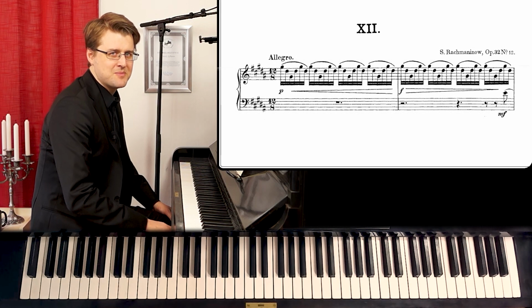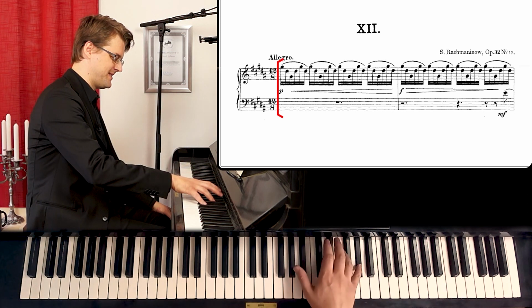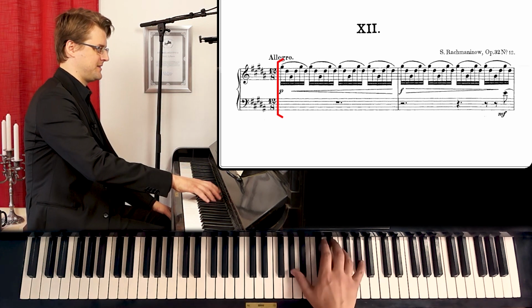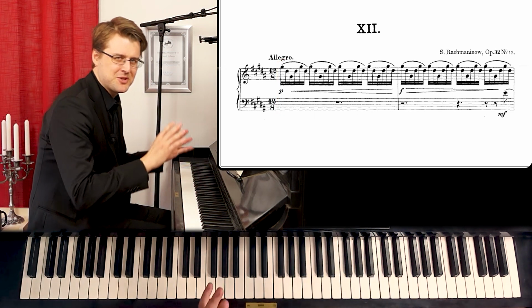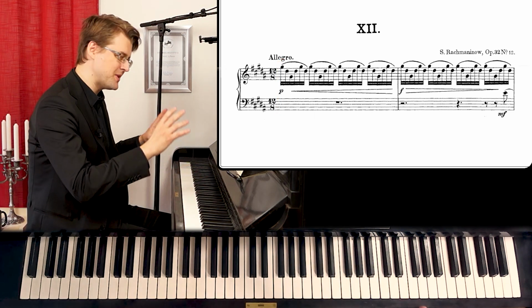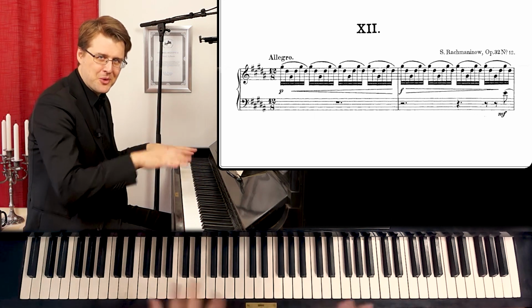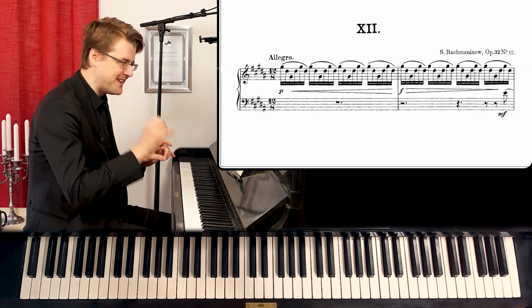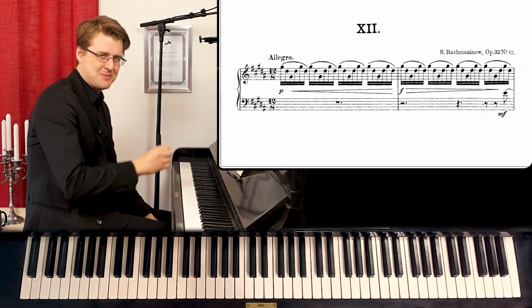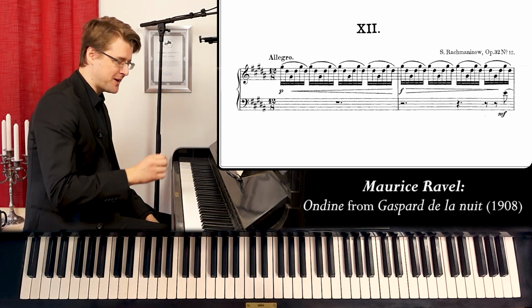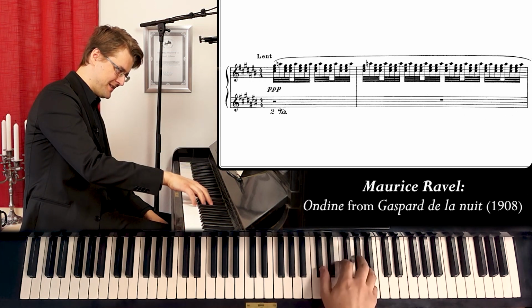So we start with this amazing texture in the right hand. I think if someone told you to compose how it sounds when the sunlight hits the water surface and it's shimmering, this is like the closest you could do for piano. It's a little bit similar to Ravel's Ondine from Gaspard de la Nuit. It starts like this.